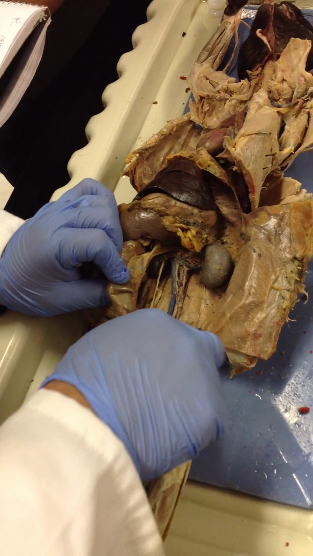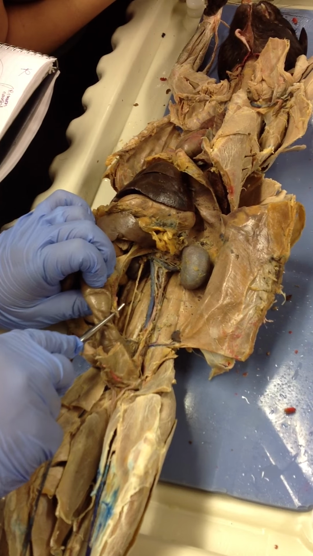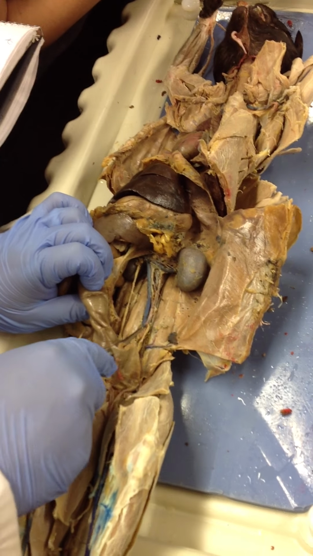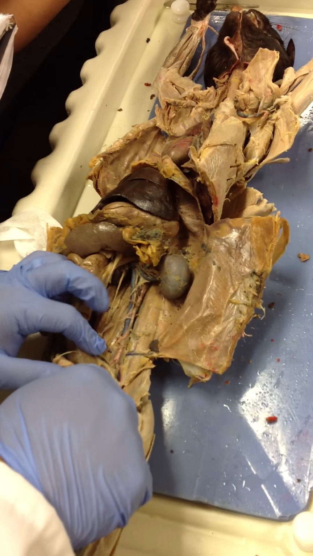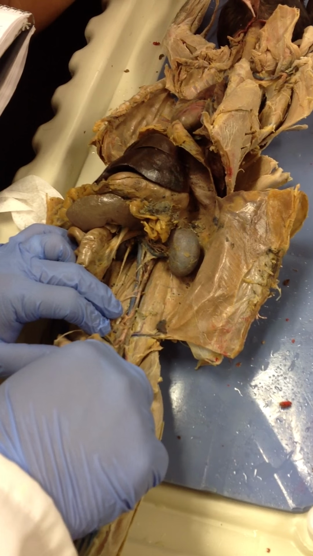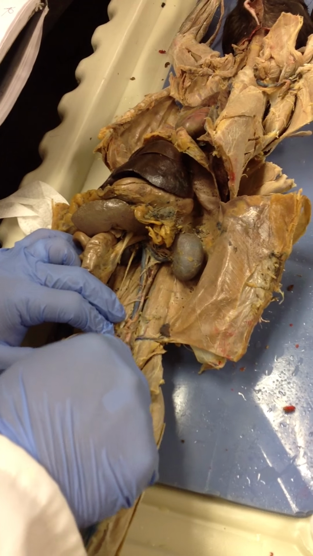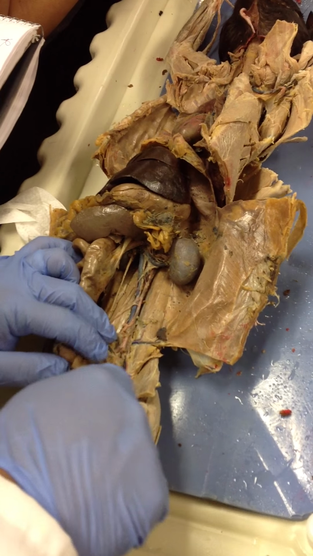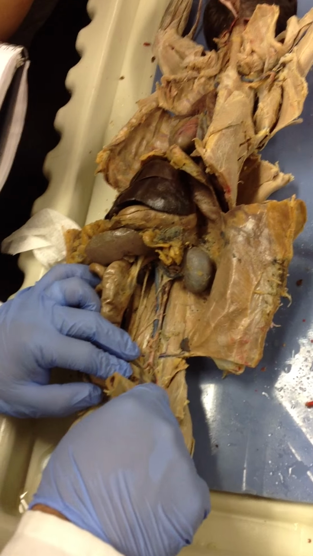actually on this cat it ripped. But this little nub would have been the inferior mesenteric, and you see the rest of the nub is right there. And then from there you go down to your iliacs. So you have your external iliac right here. And then just a little further deep to that are the internal iliacs.